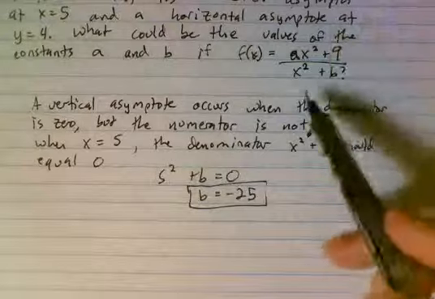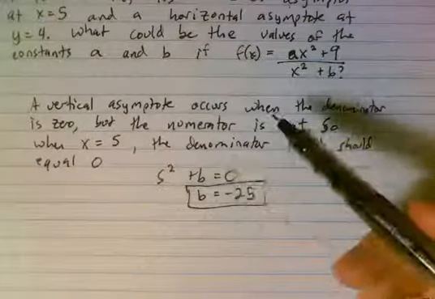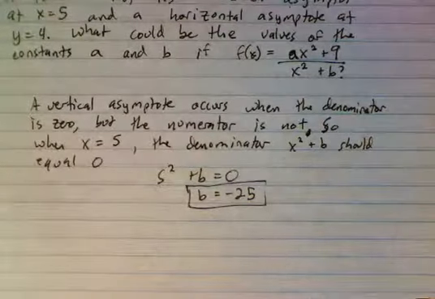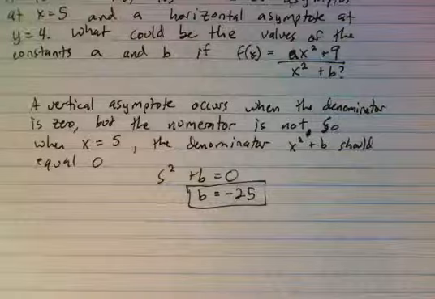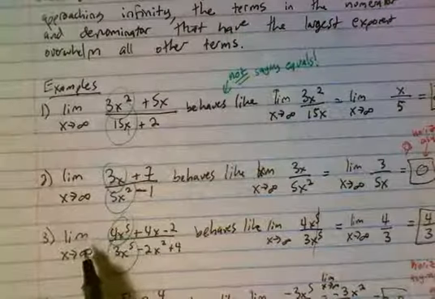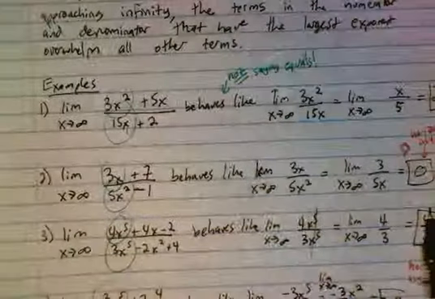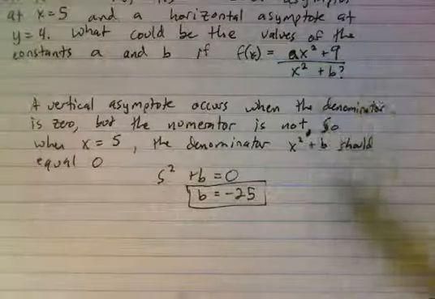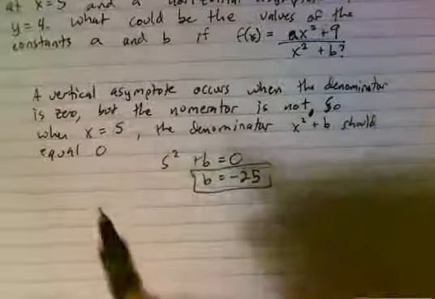So similarly thinking, we get a horizontal asymptote. We got that out several times here. And we got that when the limit as x approached infinity was a particular number. So let's go and find the limit of this as x approaches infinity.